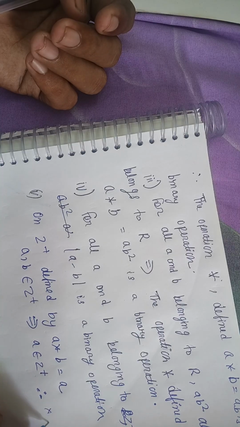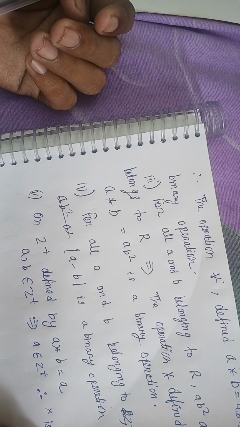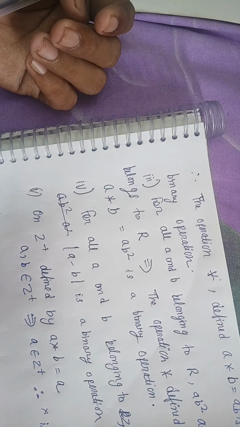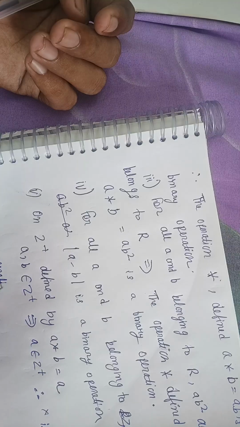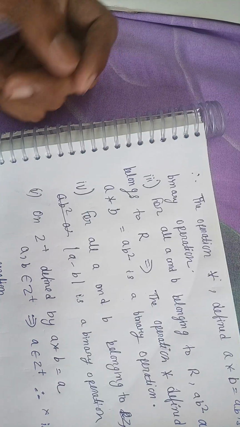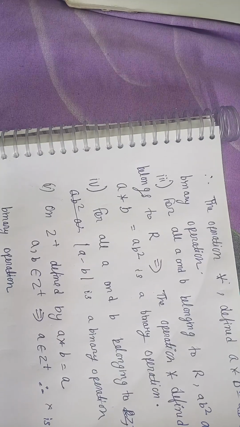Therefore star is a binary operation. Now we have completed question number 1 of exercise 1.4 NCERT class 12th mathematics.